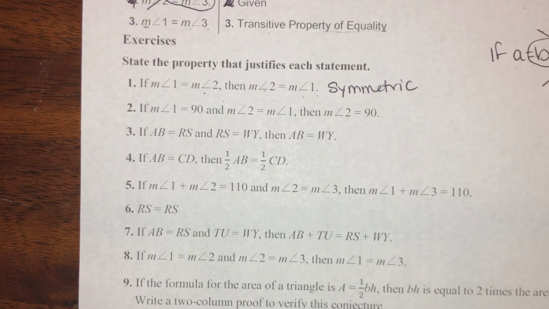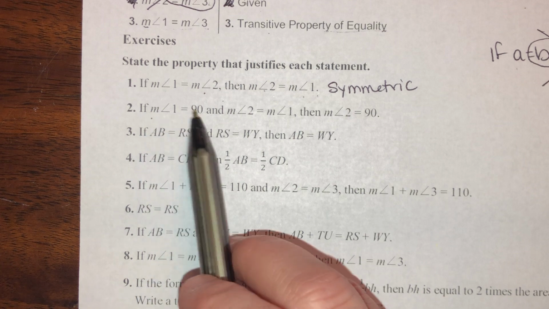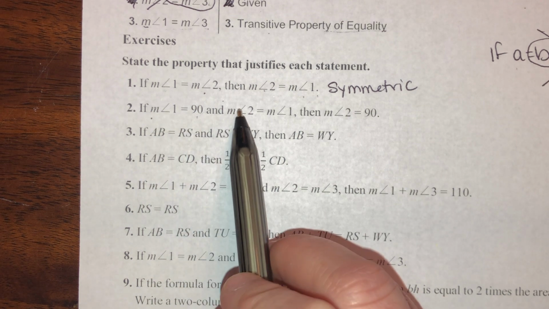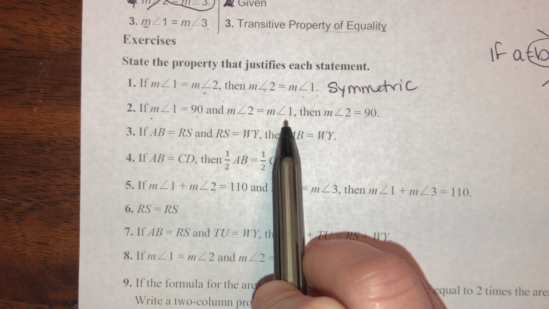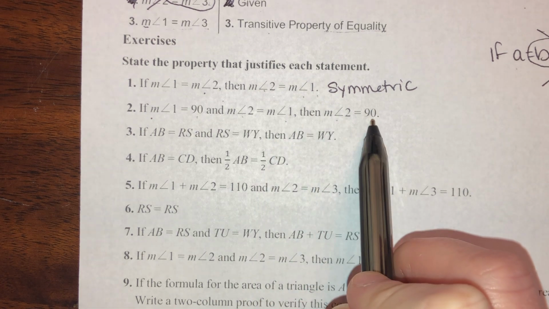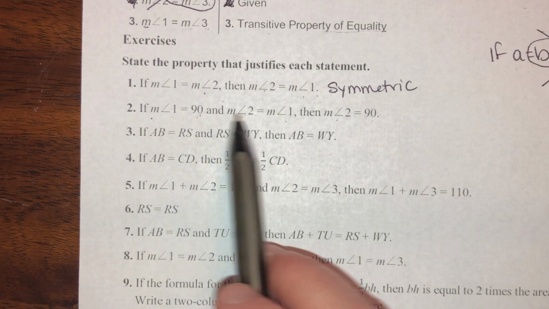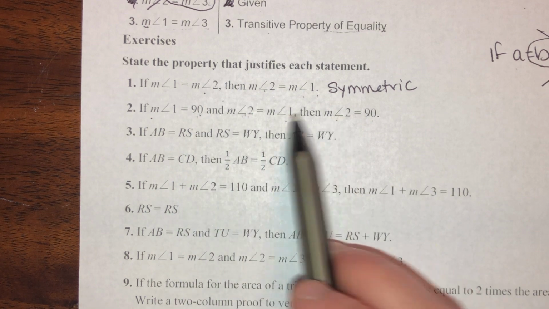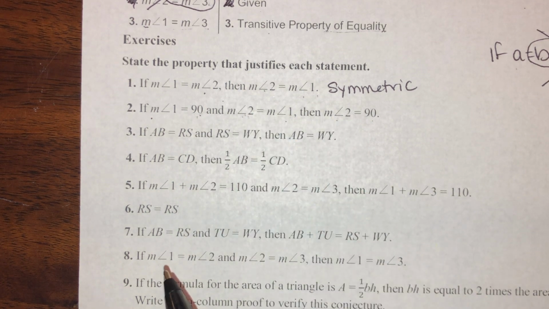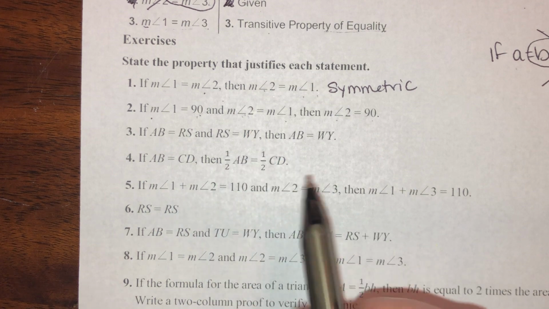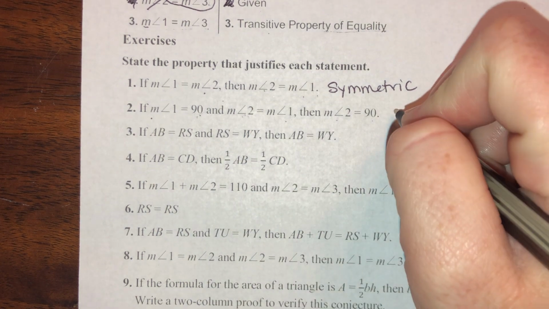So for number 2 here, if angle 1 equals 90 and angle 2 is equal to angle 1, then angle 2 equals 90. This is not transitive. 90 and 2, they're not the same. 1 and 2, they're not the same. They have to be exactly the same. So the only other thing this could be is substitution.